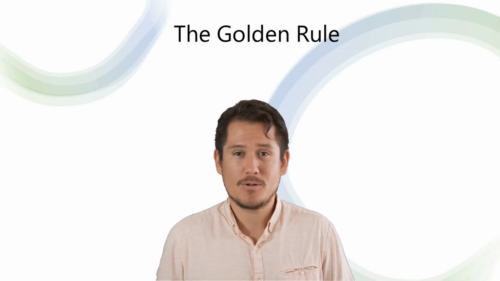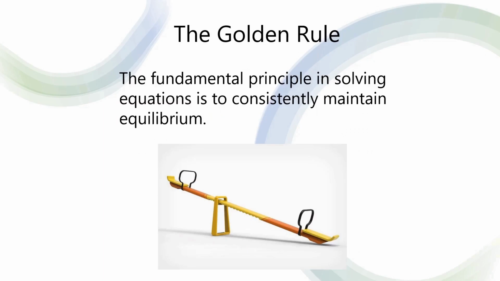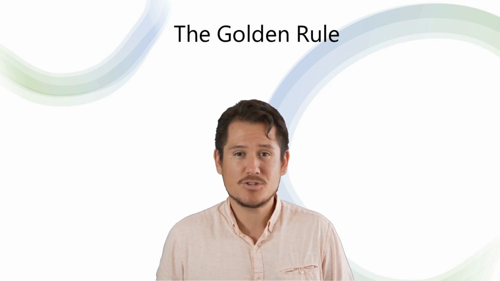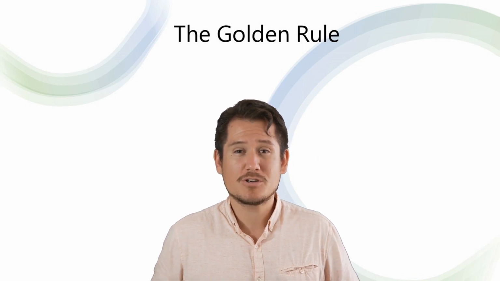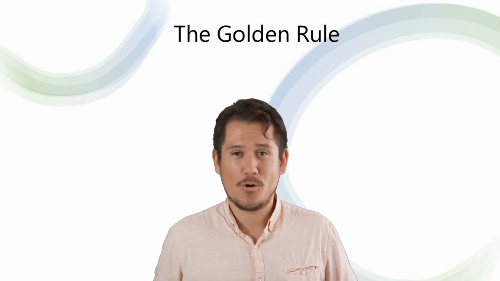Here's my golden rule. The fundamental principle in solving equations is to consistently maintain equilibrium. This means that any mathematical operation or manipulation performed on one side of the equation must be mirrored on the other side. In essence, it's akin to a seesaw. Any change made on one side must be balanced by an equivalent change on the opposite side to ensure that the equation remains just as true as it was before.